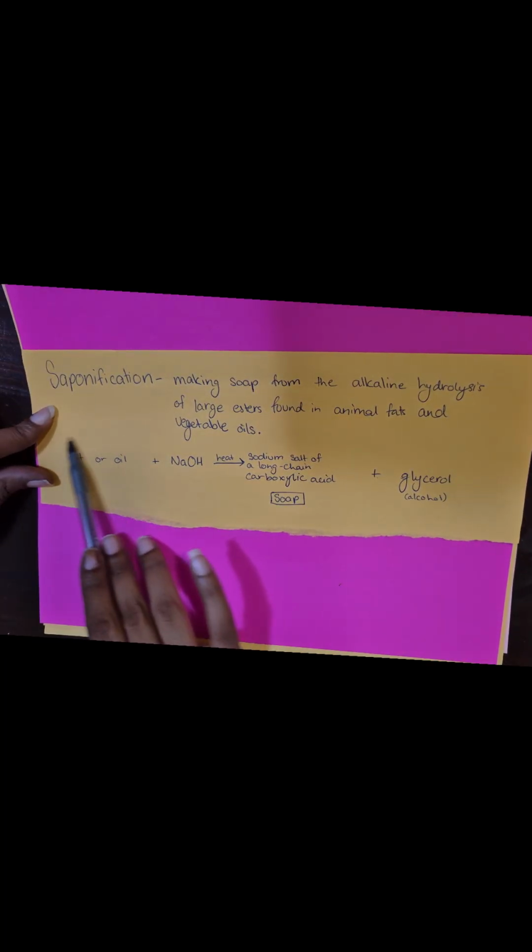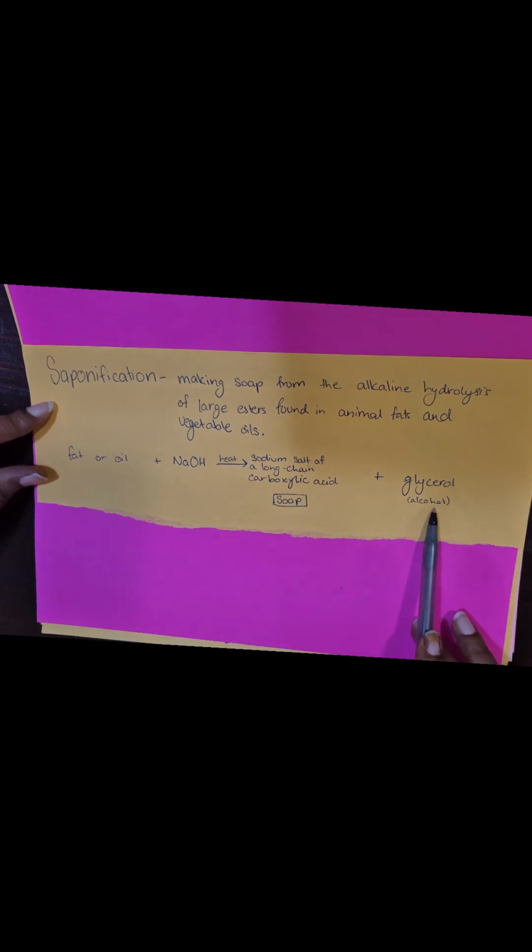So this is the reaction for saponification. You have a fat or oil, and you're using sodium hydroxide because it's alkaline hydrolysis, and heat, and we make soap and glycerol. That's the alcohol.